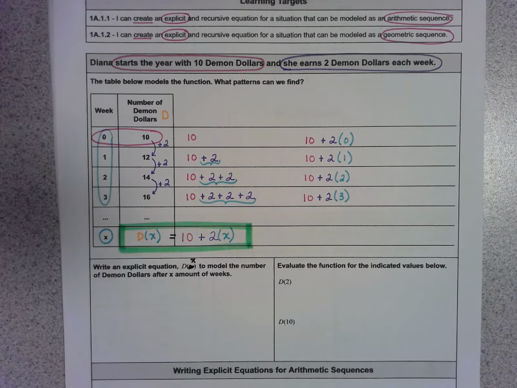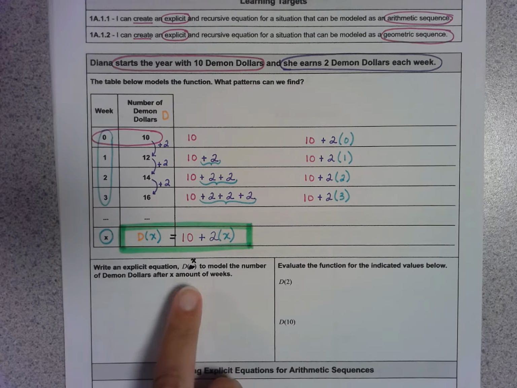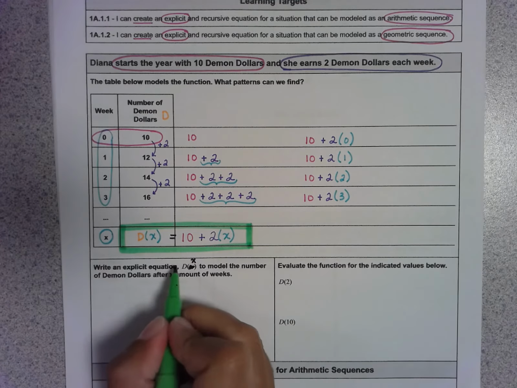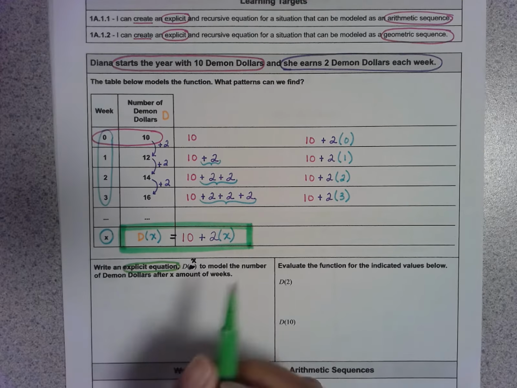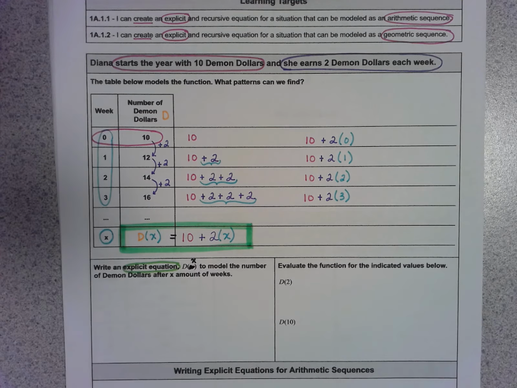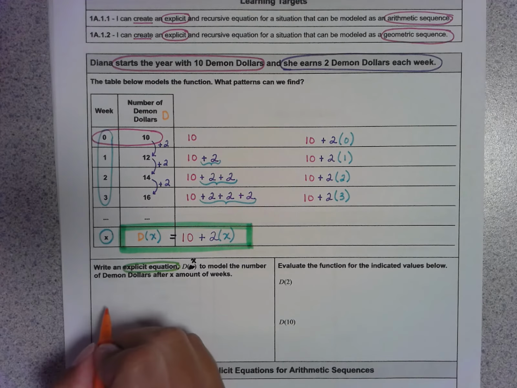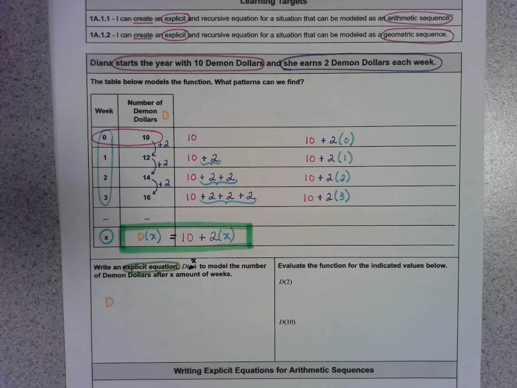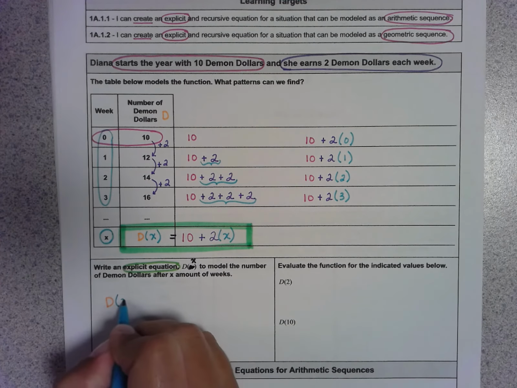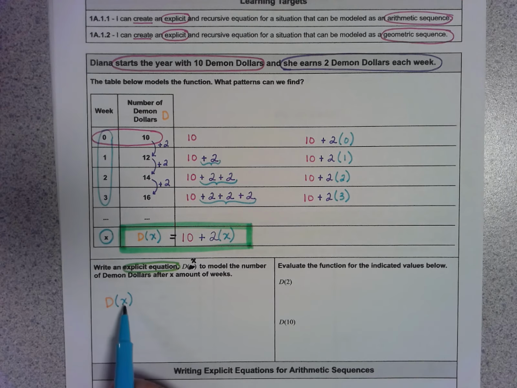But if we wanted to do that, the answer to this question, to write an explicit equation, would be this equation we just came up with. So it's always going to look like this. D, which is the output variable, of X, which is the input variable. And don't forget the inputs on the inside, the outputs on the outside.